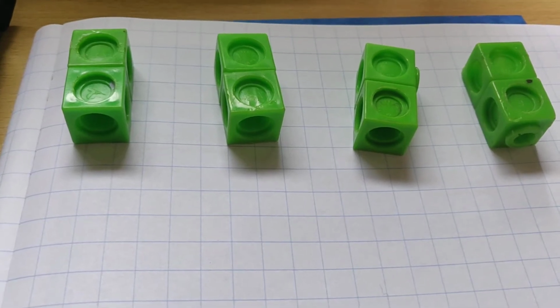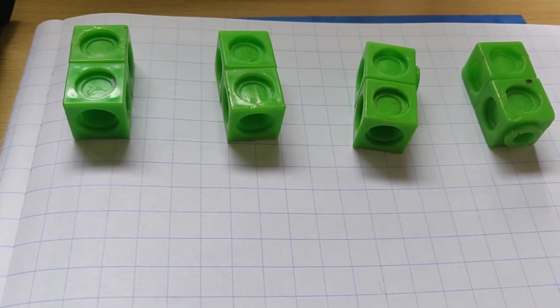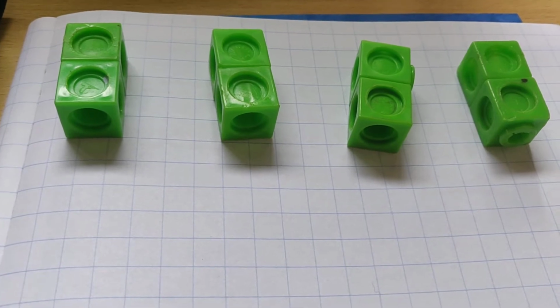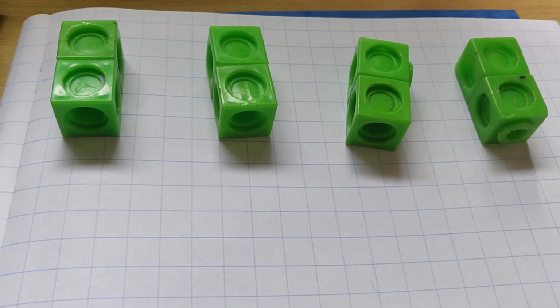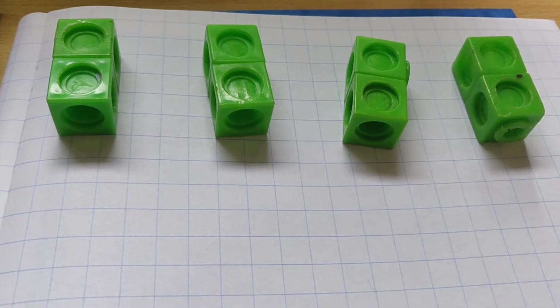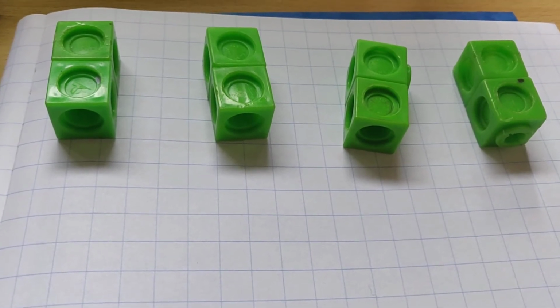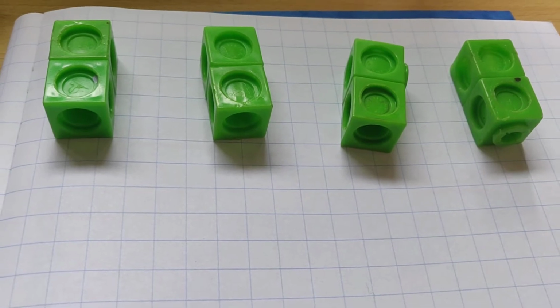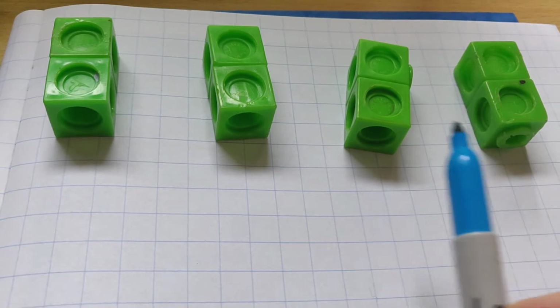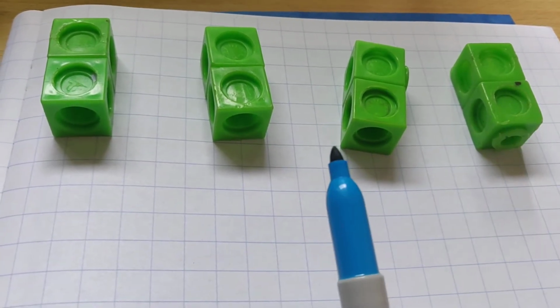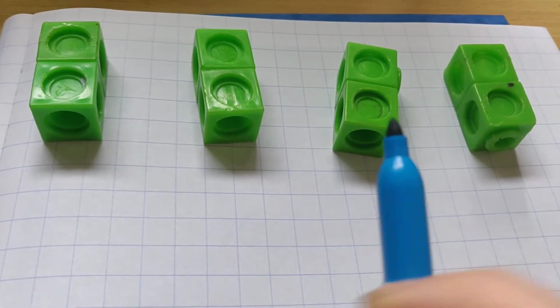Hello everyone, this is Year 2, Week 10, Lesson 2, and in this lesson we're going to look at multiplication represented as repeated addition. So I've got some cubes here and I've made little towers of 2, so each group has got an equal amount in it, an equal amount of 2.